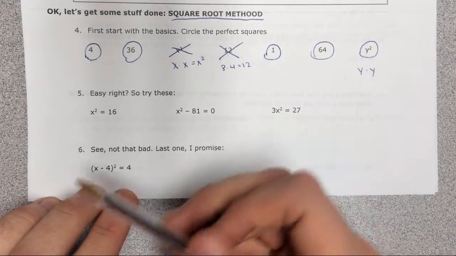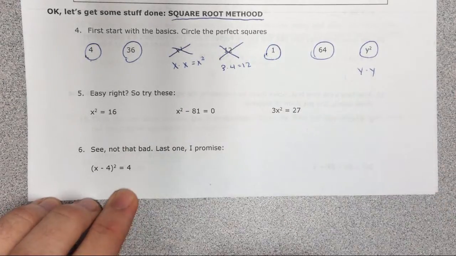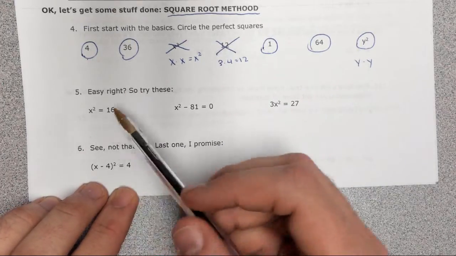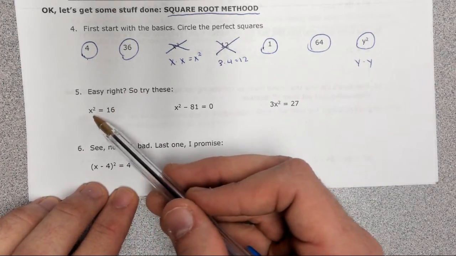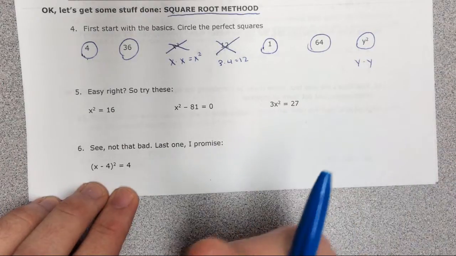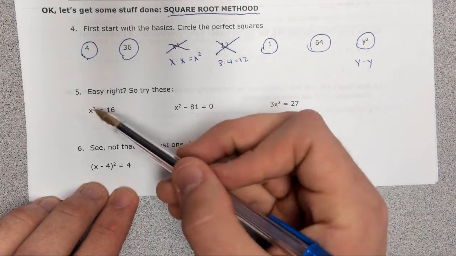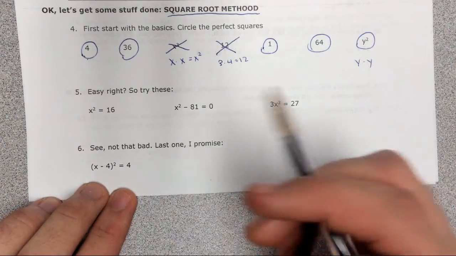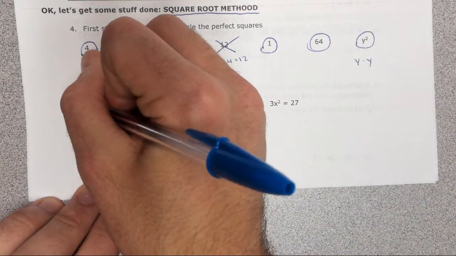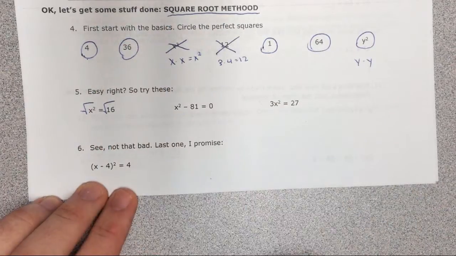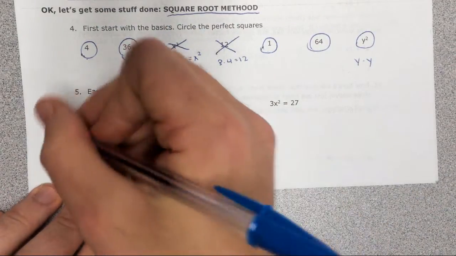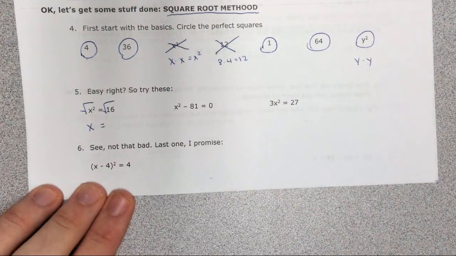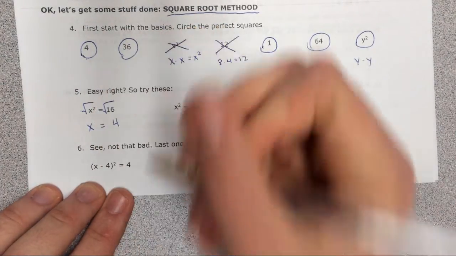So we want to try and solve these. And we're going to try and solve them using the square root method. Now remember, my first step in the square root method, I want my x squared on the left and my number on the right. Good, I already have that. The second step, I want to get x squared by itself. I already have that. Then I take the square root of both sides. So I take the square root of this side, square root of this side. Square root of x squared is x. Square root of 16 is 4.